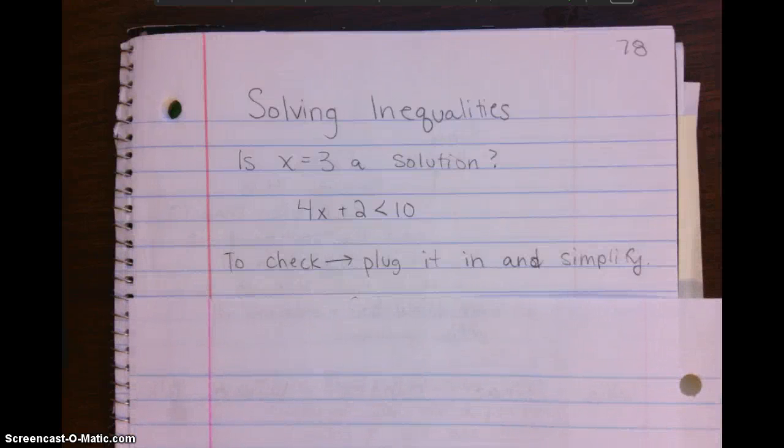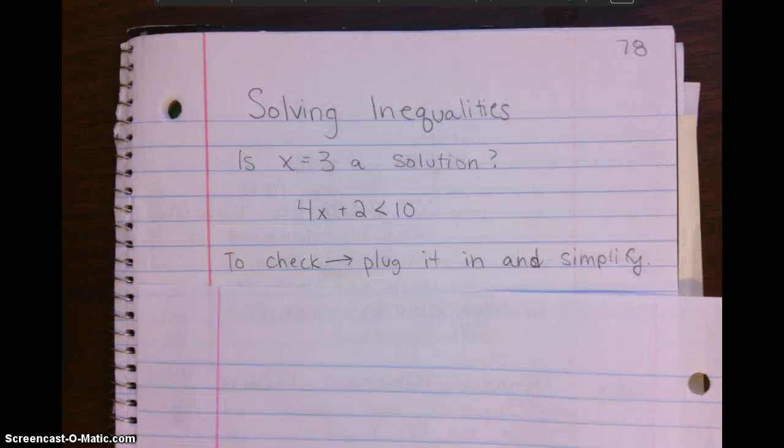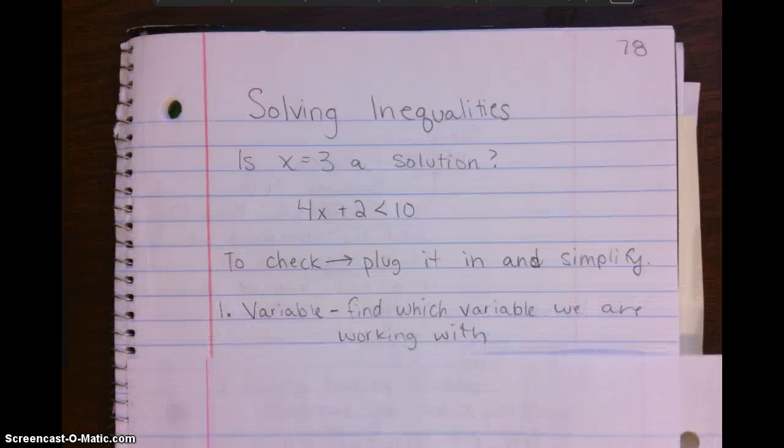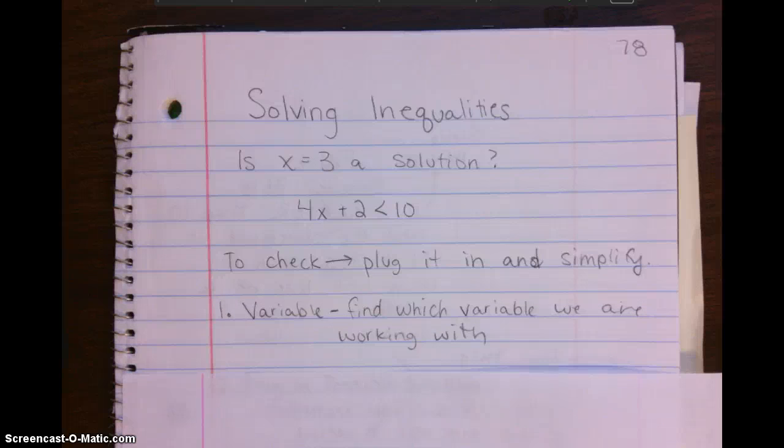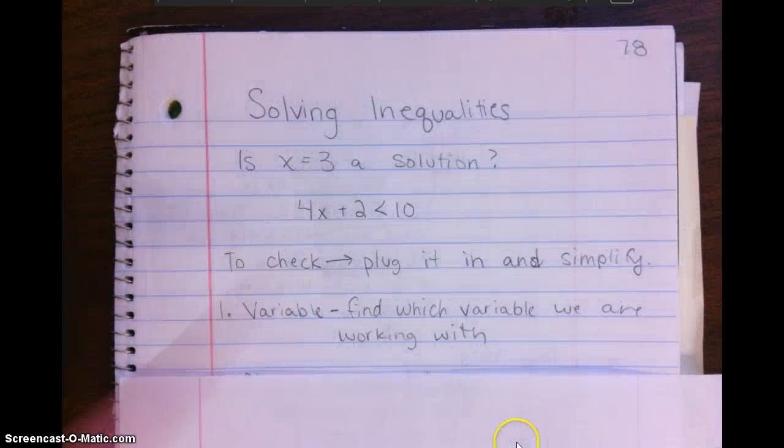To check inequality solutions, you need to plug the solution into the problem and simplify. So step 1, you find a variable. Find which variable we are working with. In this case, it is the x. Remember, you can push pause at any time if you need more time to write down these notes.